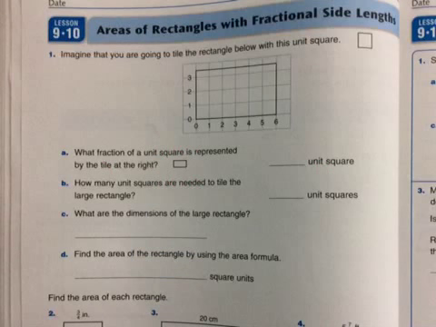On the next page, we have to multiply dimensions that are fractions. As you can see here, our width is 1, 2, 3 and a half. And our length is 1, 2, 3, 4, 5, 6. So it's 6 times 3 and a half. Go ahead and try that.